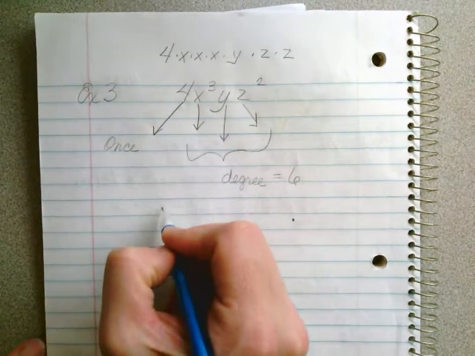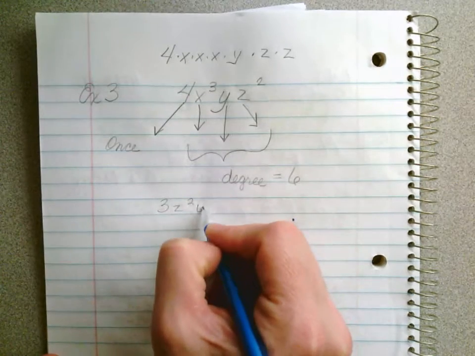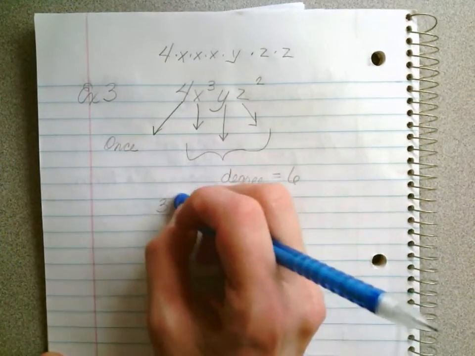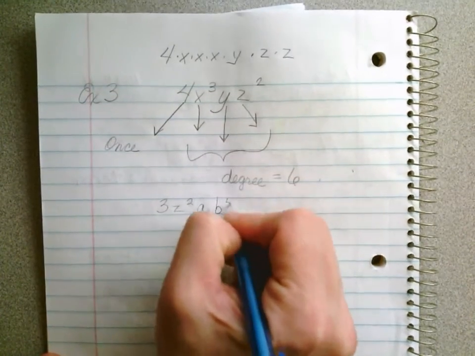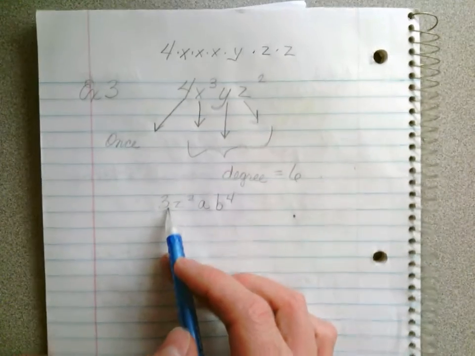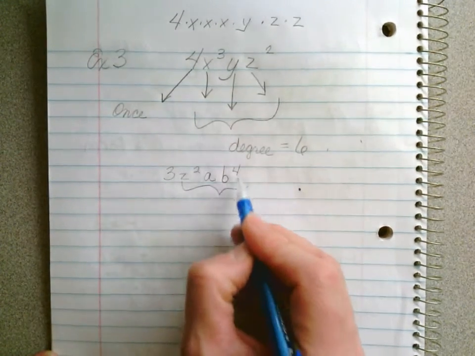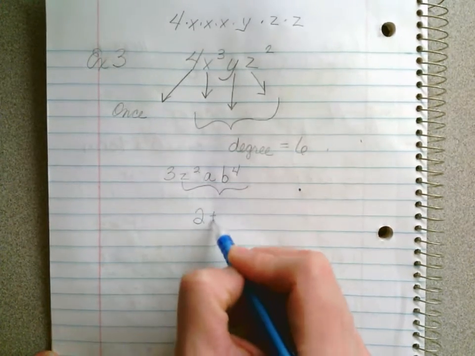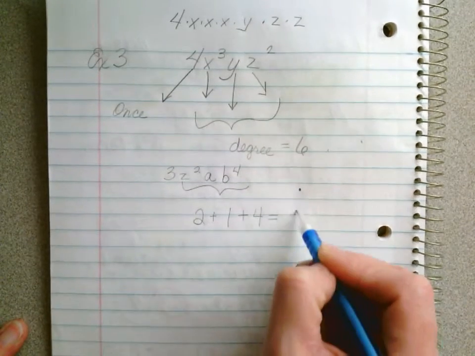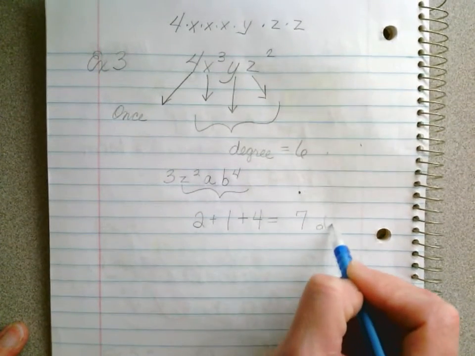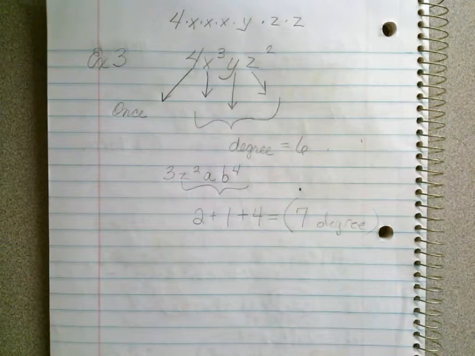How about this one? 3 z squared a b to the 4th. 3 appears once, but we don't care. Yep. 2 z's, 1 a, 4 b's, the degree is 7. Okay? It's all about the variables there.